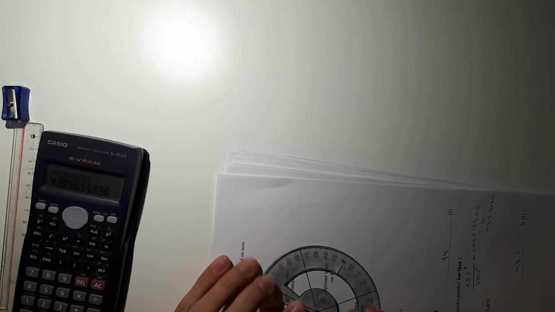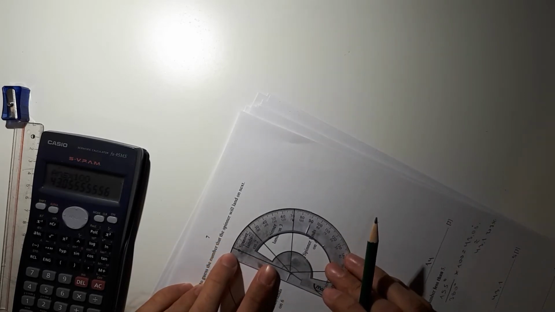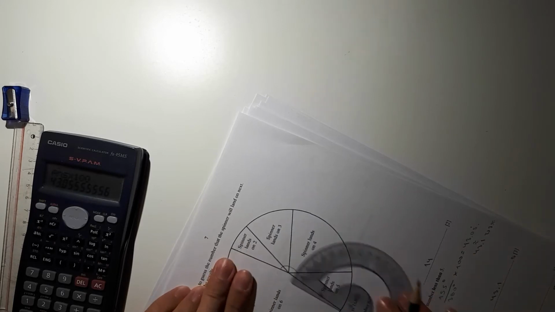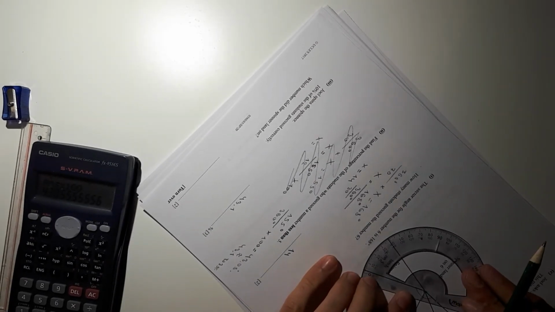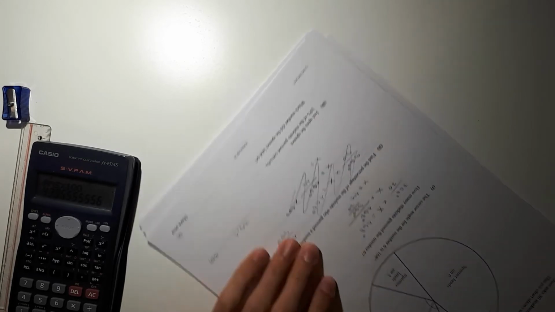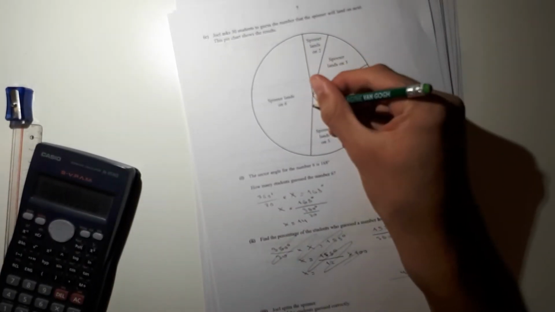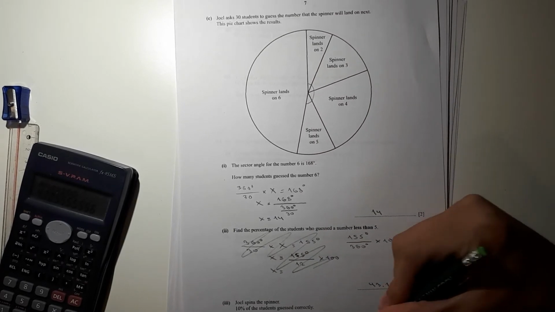No, this isn't. No, 25. So it may be this one. Let's see. Yes, this one, this is 36. So what did the spinner land on? 5.